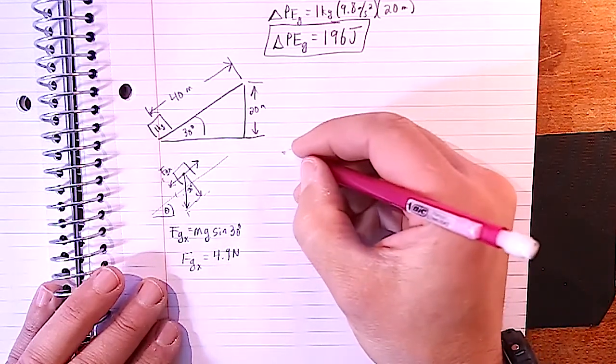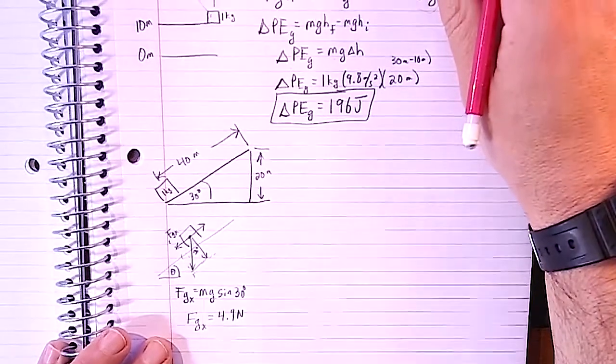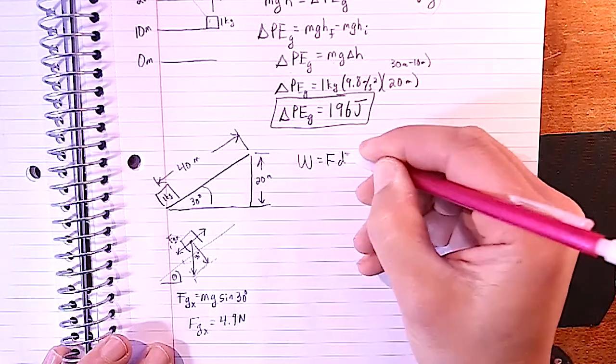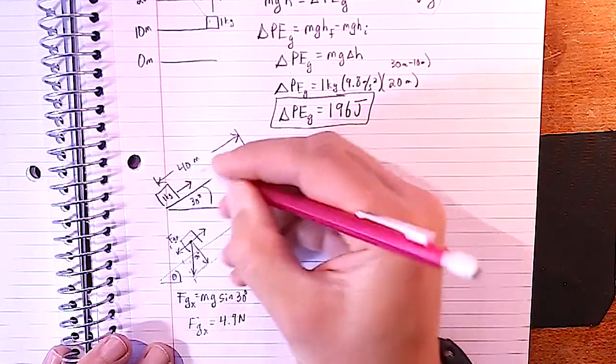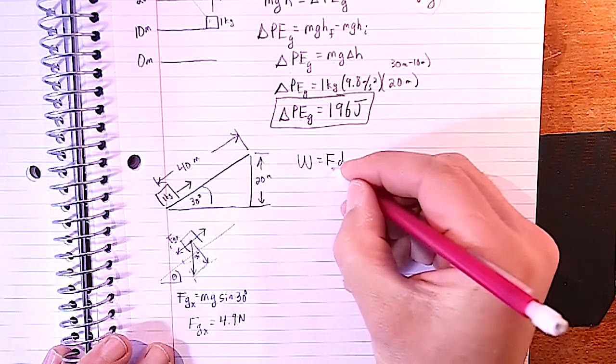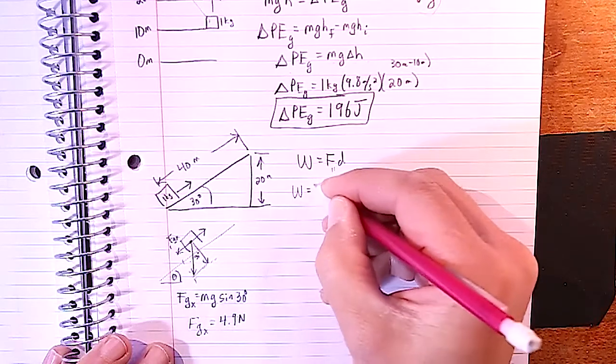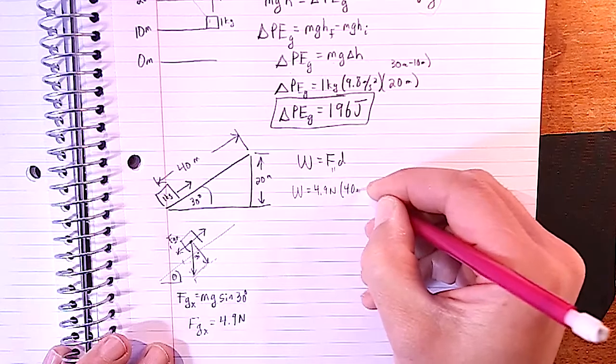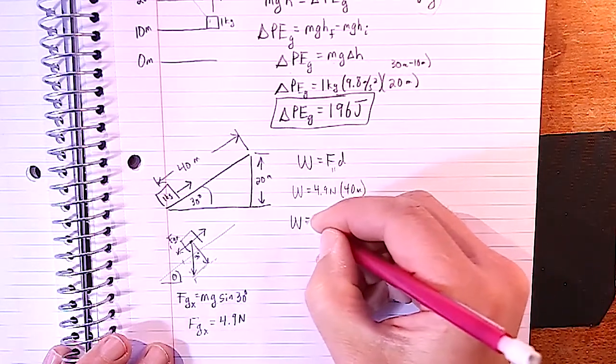So if we were to find the work, we could say W is equal to Fd, and the force that's parallel to the ramp is 4.9 newtons, and we're sliding that up 40 meters. So what's the work done?